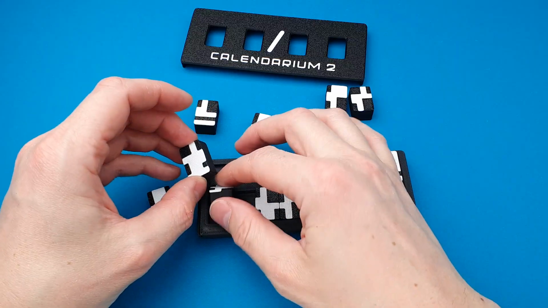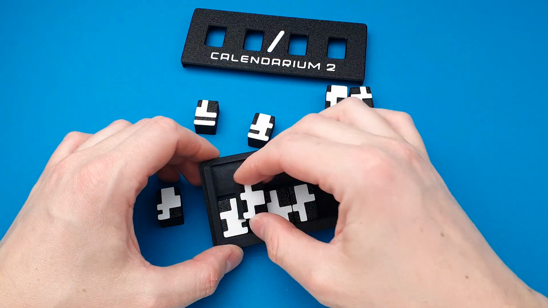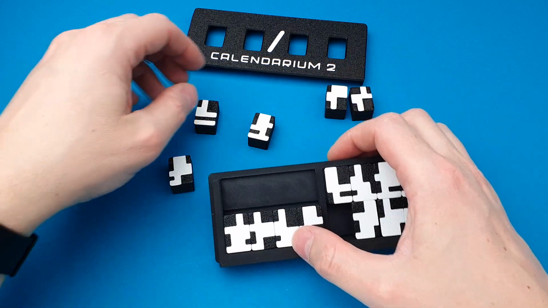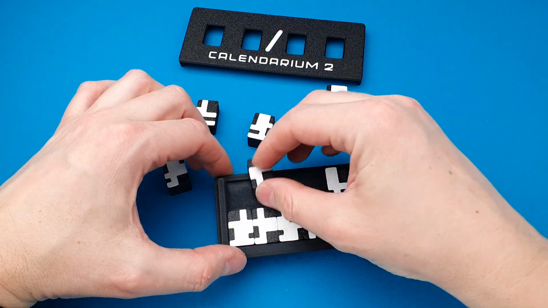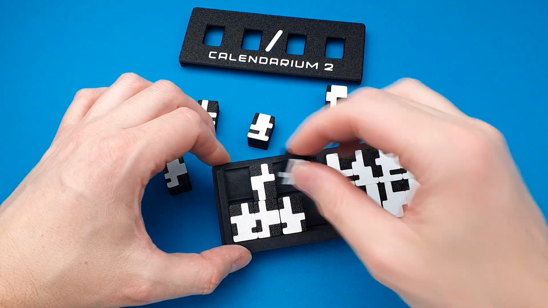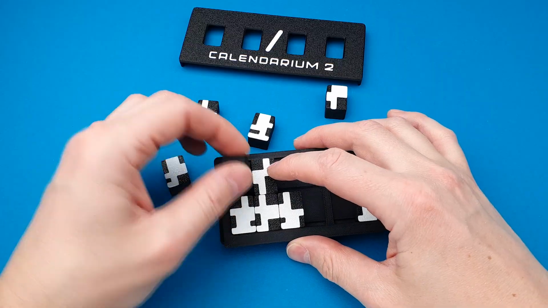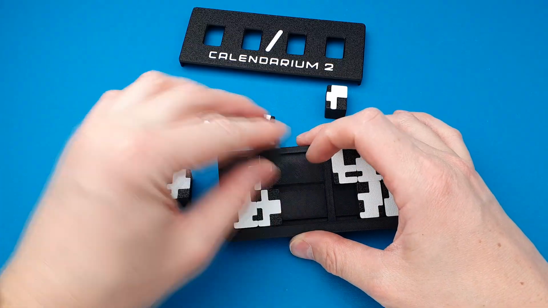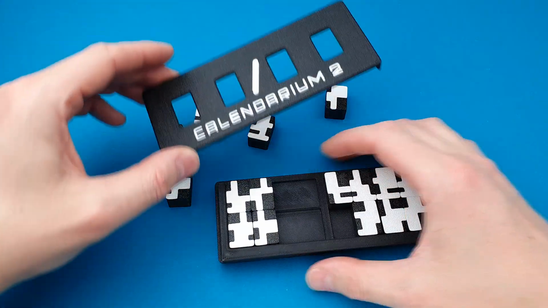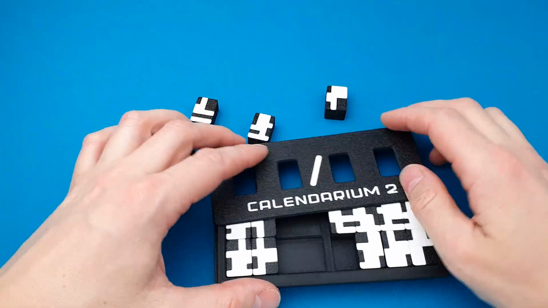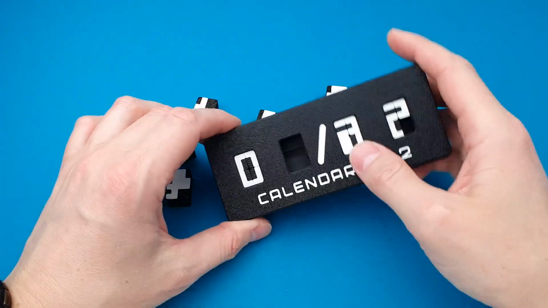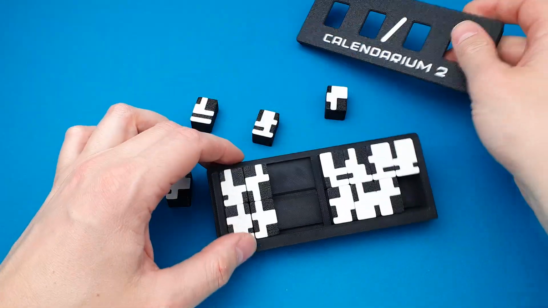Okay, so I'll start with this piece, then this piece, then another one like this goes here, and this goes here. So, oh, not this one, sorry. This one will go here. So this will be 0. We can cover the lid so that we can make sure it is 0.